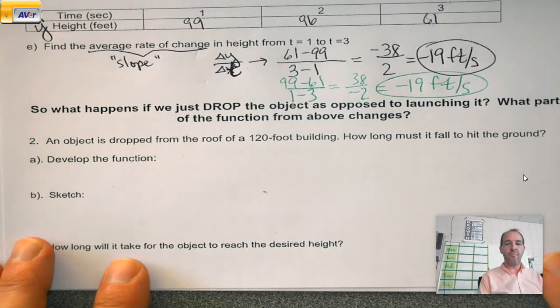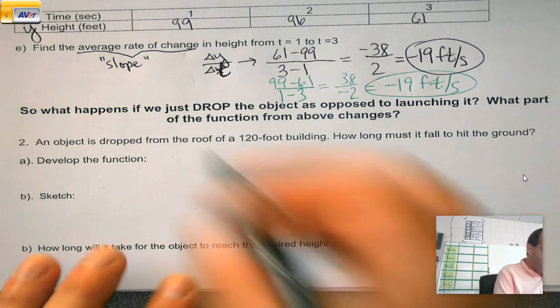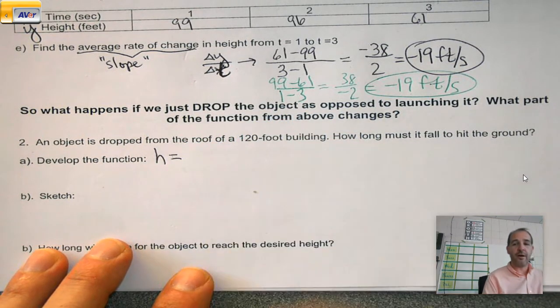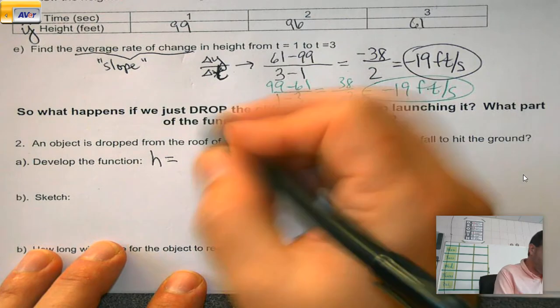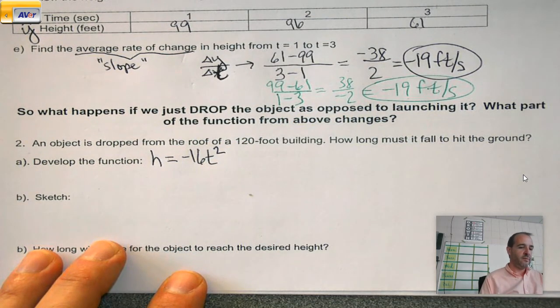Okay, so what happens if we just drop the object as opposed to launching it? Let's start going through the pieces like we were up above. So as we start looking up there, the ending height, gravity is not going to change no matter where we are. So my acceleration is still negative 16t squared.